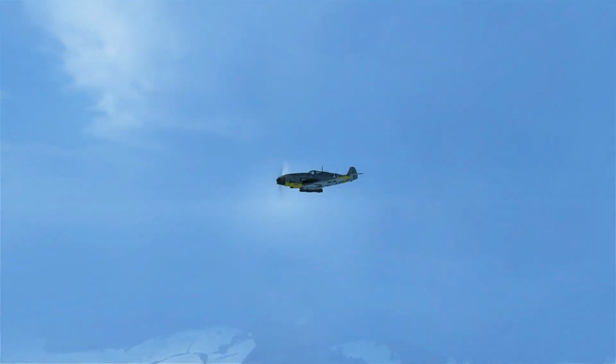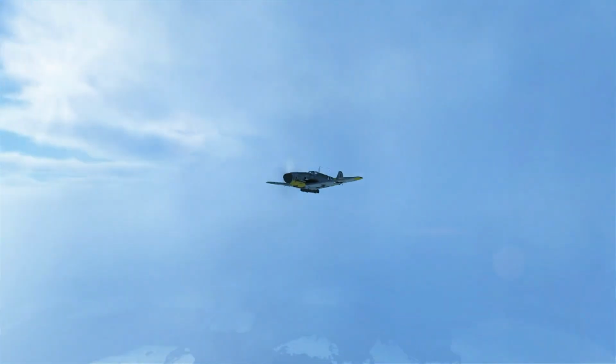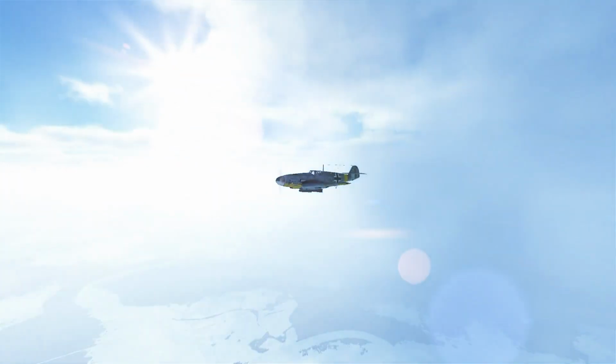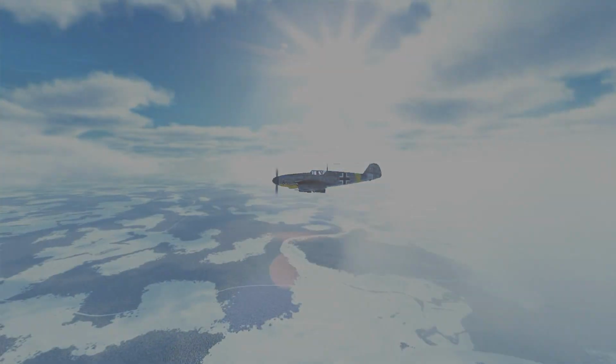The secret to flying into and out of cloud is to keep the aircraft flying straight and level up and straight and level down. That way you won't get into any trouble.